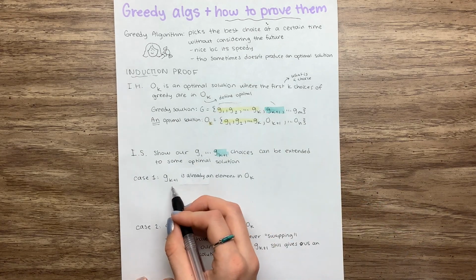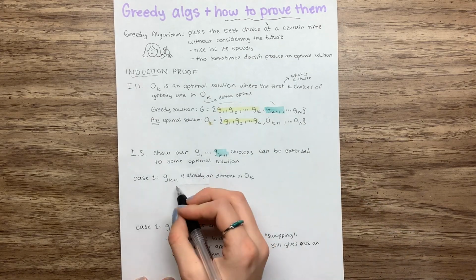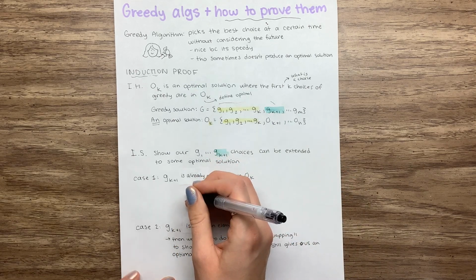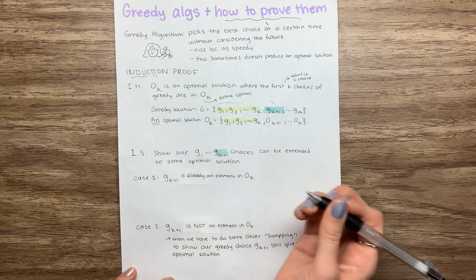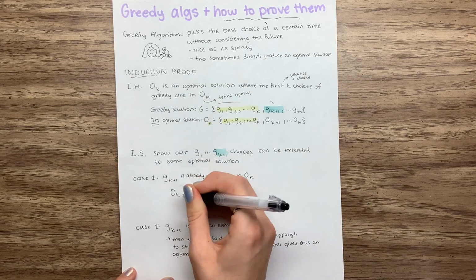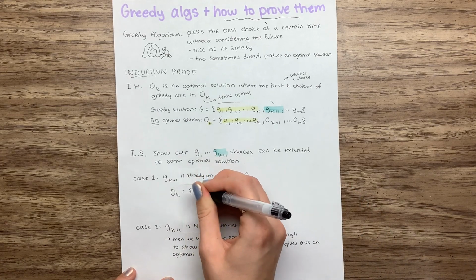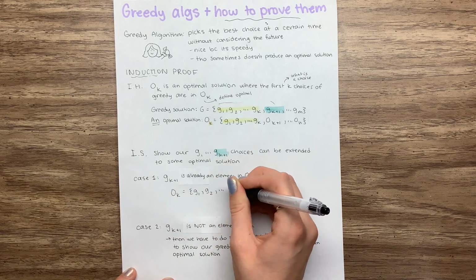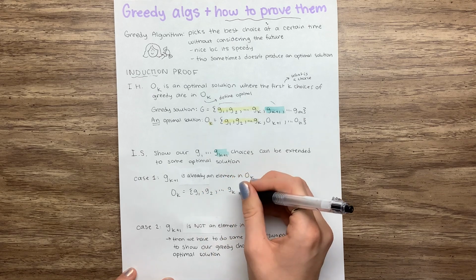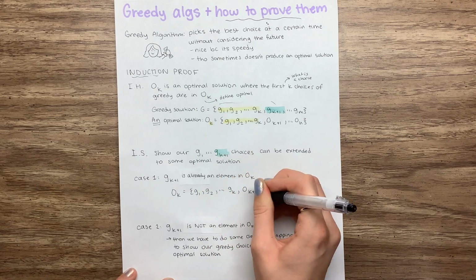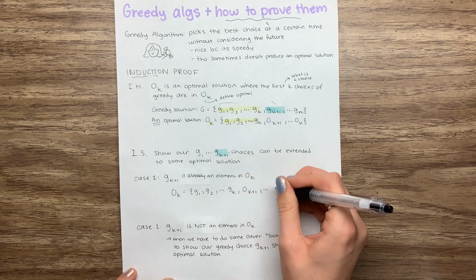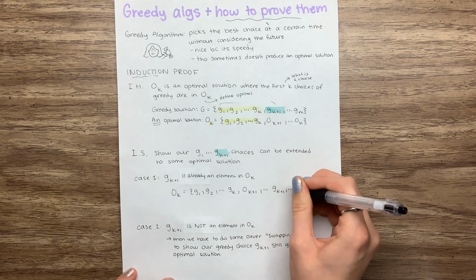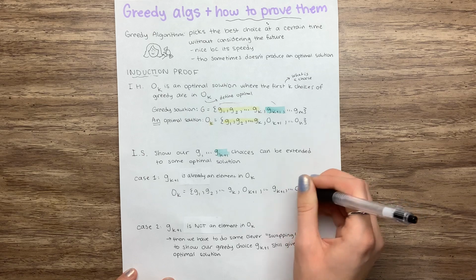Case 1 is that g of k plus 1 is already an element in our optimal set. This means our optimal set has k choices that match with greedy, and somewhere our greedy's k plus 1 choice also exists in this set.